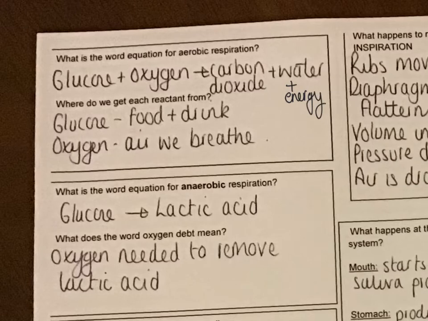Okay, so where do we get each reactant from? So the reactants are what we take in for respiration. So we have glucose and we have oxygen. And if you remember, glucose is our posh word for sugar. So we get our glucose from our food and our drink, what we take in on a daily basis, and then we get oxygen from the air that we breathe in around us.